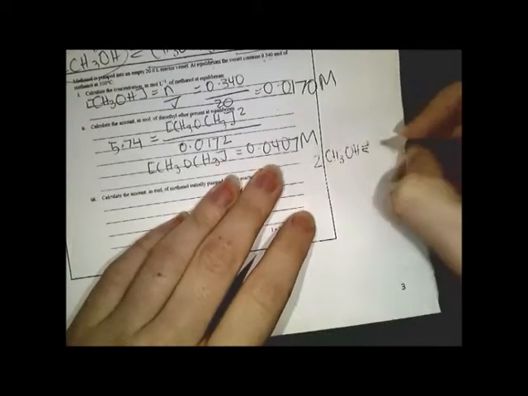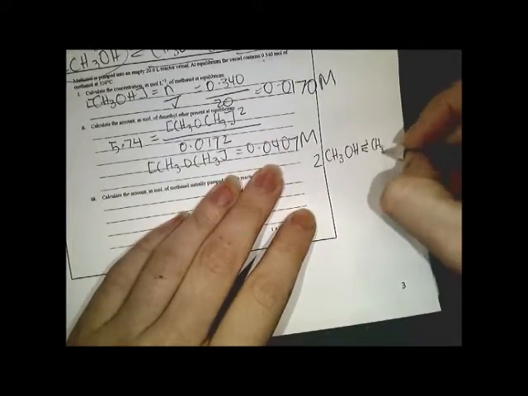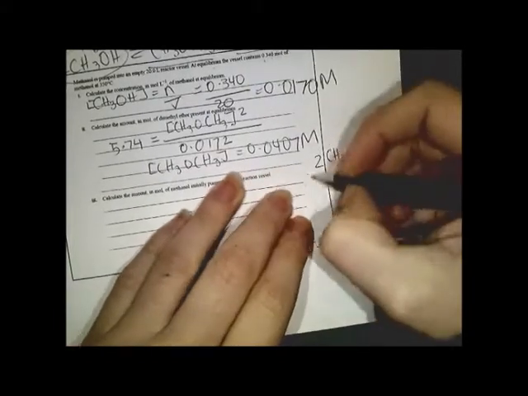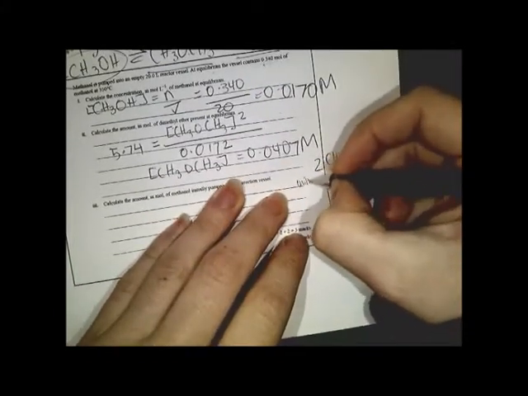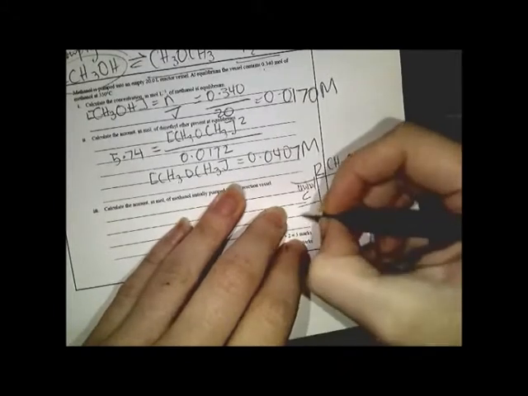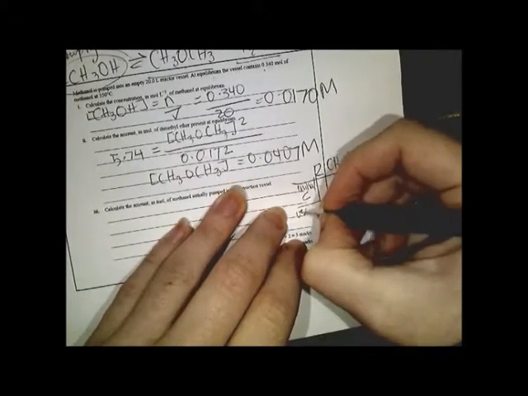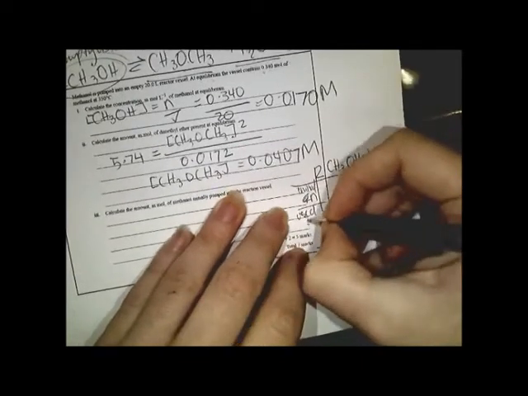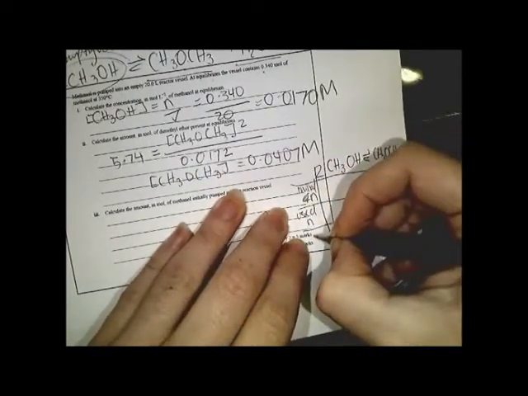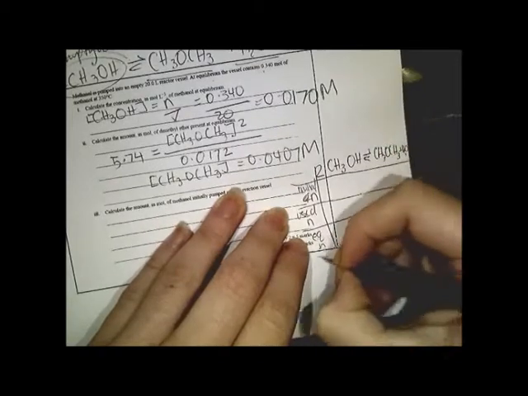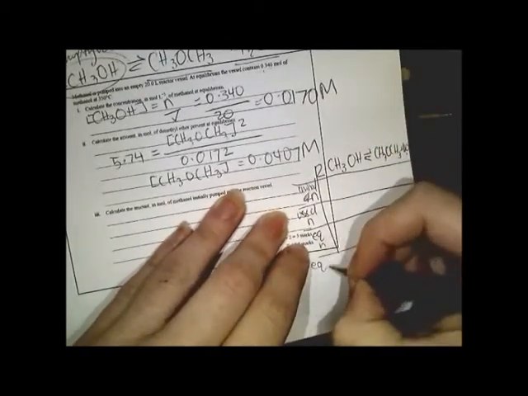So I write out the reaction, so I remember it: CH3OCH3 plus H2O, and then I write out initial concentration, and then initial mole, used mole, equilibrium mole, and then usually because we're given equilibrium concentration we have to work with that.